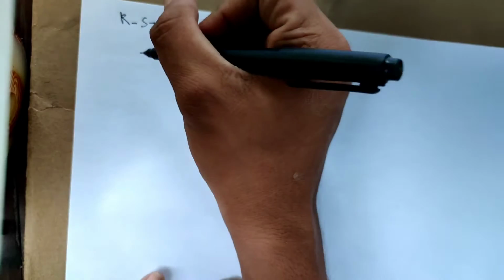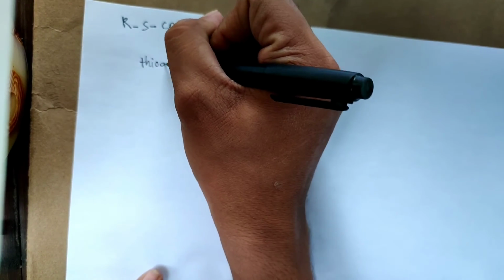The suffix, in naming the thioester, the suffix should be thioate, like this. Thioate. Yan. Thioate. So, let us proceed to our sample.